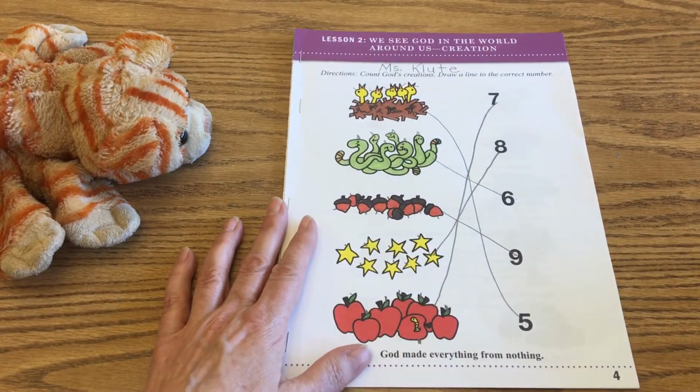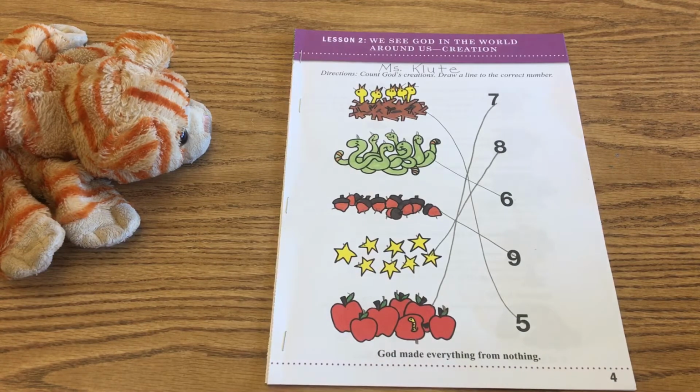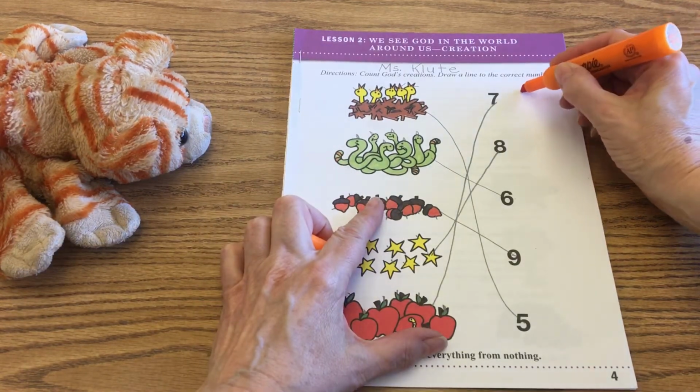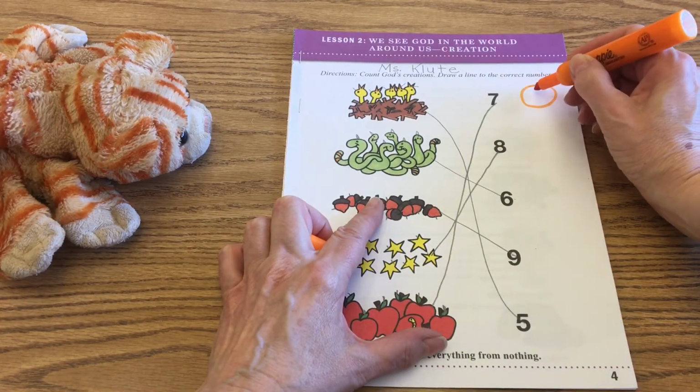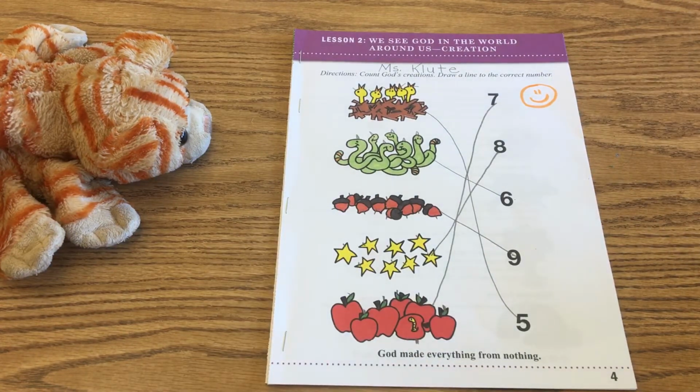Okay, now this is the fun part. So once you finish this, and if you moved on ahead and went faster than me, that's fine. Just go back and check your work, make sure you found the same, and then you're going to give yourself what we call an exit ticket at the top of the page, which is simply you draw a smiley face, and that is an affirmation to you that you've done a great job and you've completed this page.